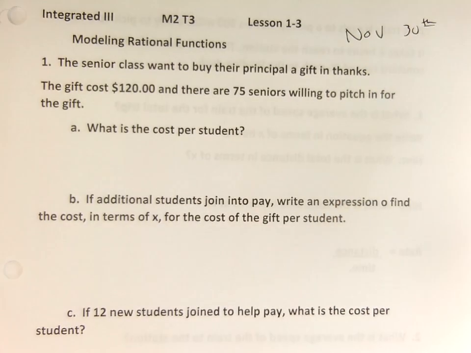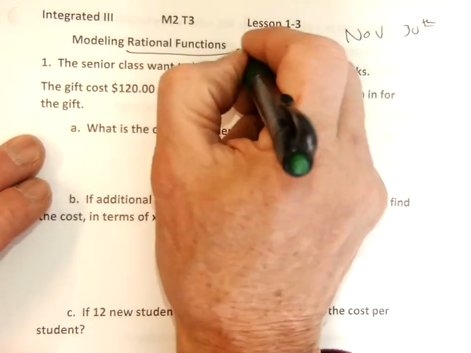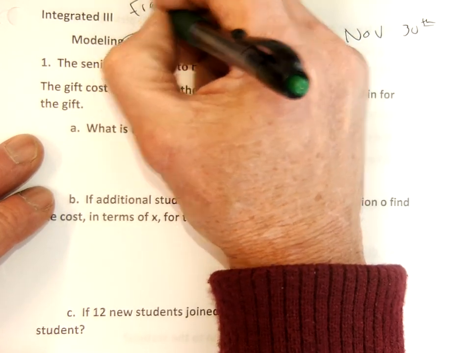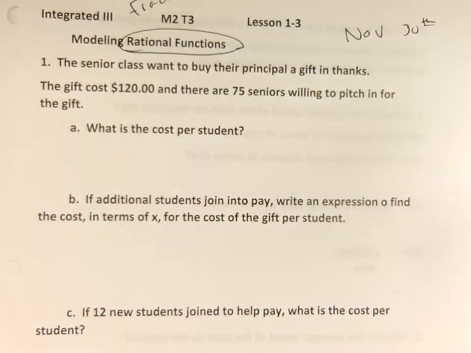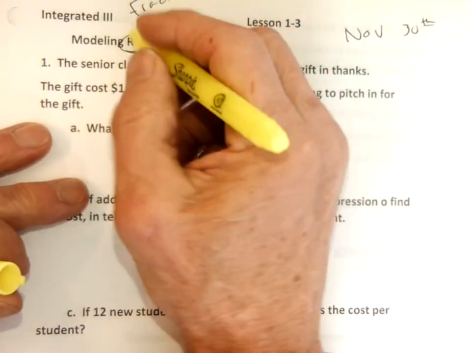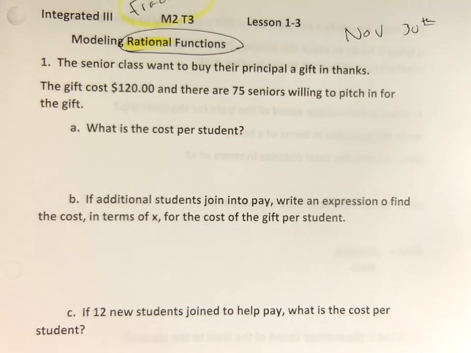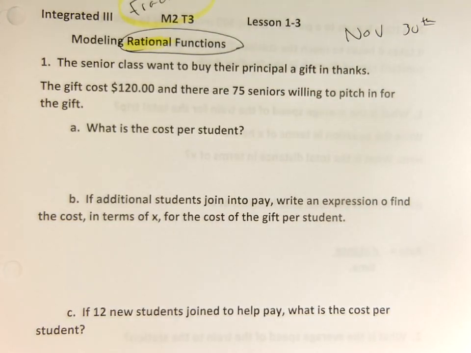All right, so modeling rational functions. Rational just means a fraction. Anytime you see the word rational, it means fraction. So I'm hoping when I set all of my problems up, I'll have some type of fraction, okay?